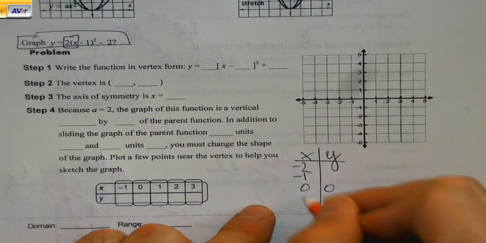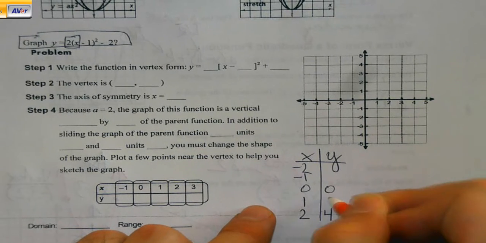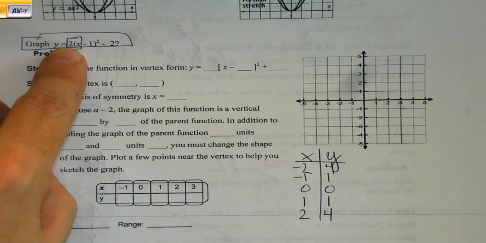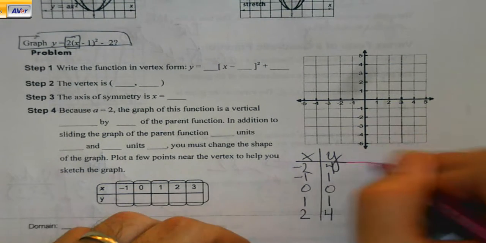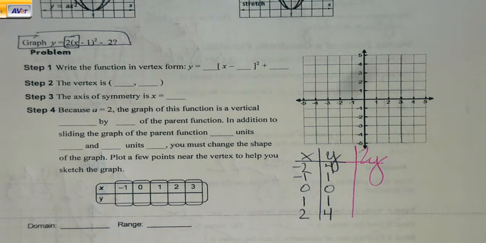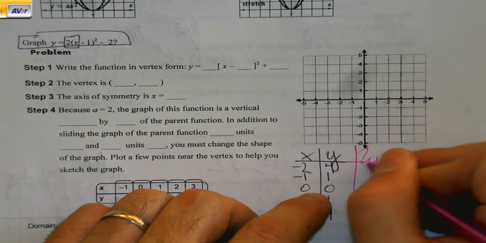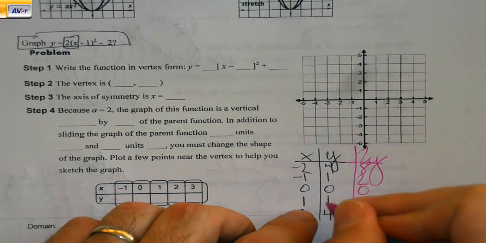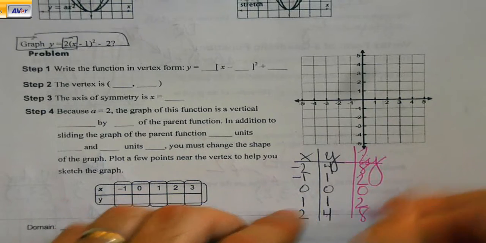I'm still going to have my parent points. Those are not going to change. But just like when we did this with radicals, if there's a number in front of the parentheses, if there's an a value, we're going to make one more column. And we're going to multiply our y values by that number. Whether it's a positive, negative, fraction, doesn't matter. So 2 times 4 is 8. 1 times 2 is 2. 0 times 2 is 0. And work my way through.